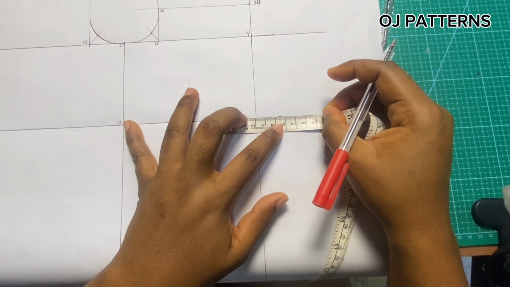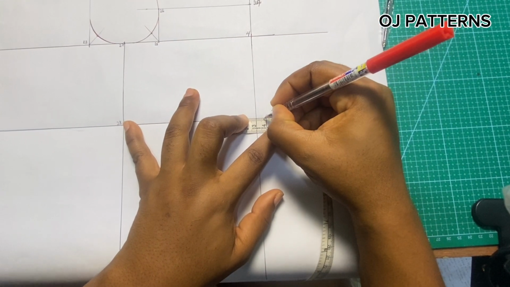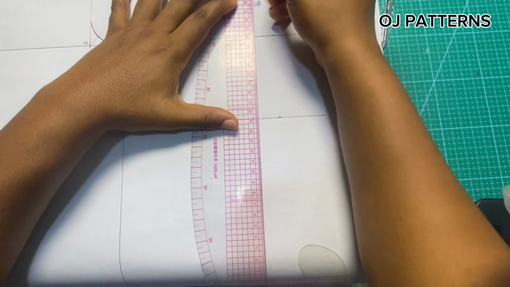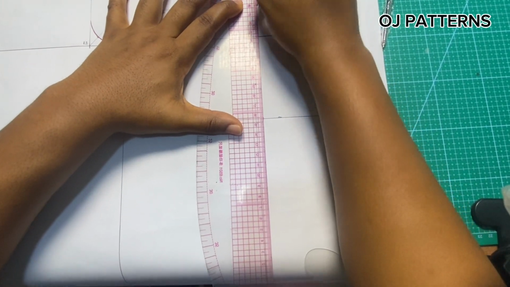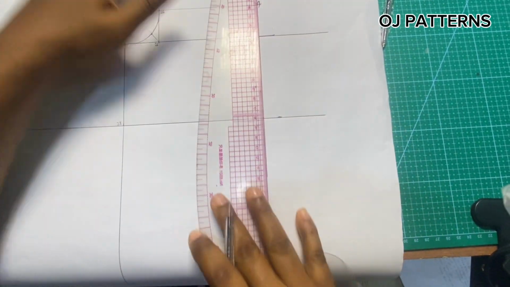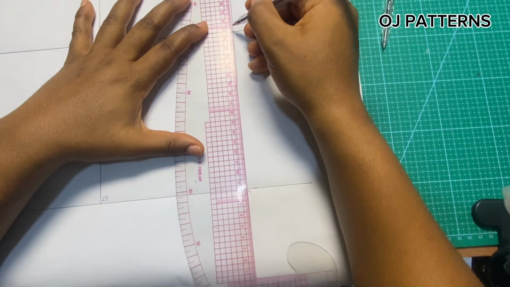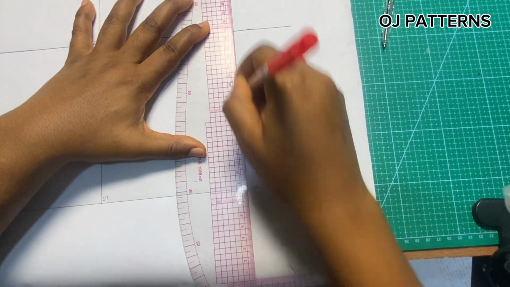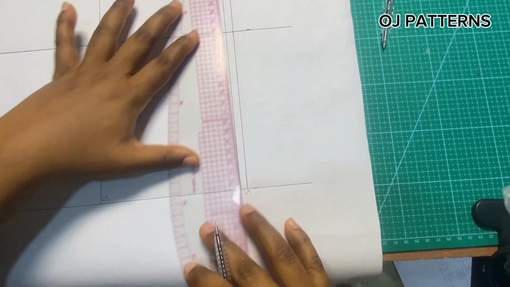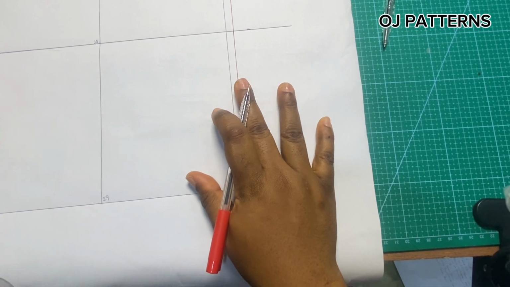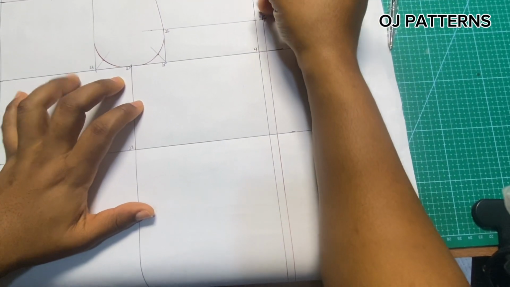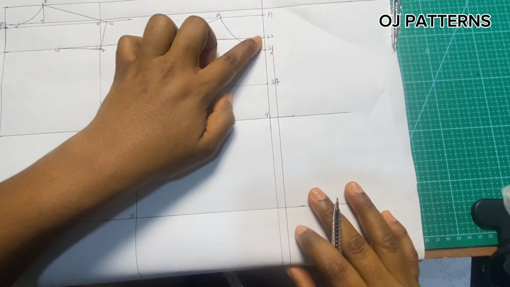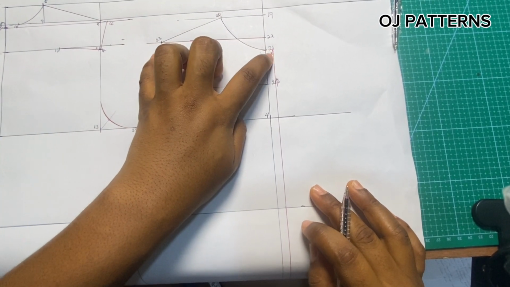Square it down. It's great to touch the shirt length. So that's 30. That's 1.5 we marked out.